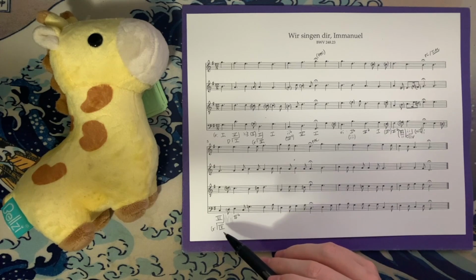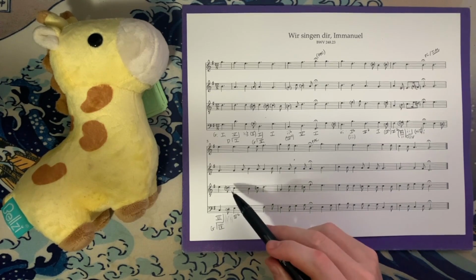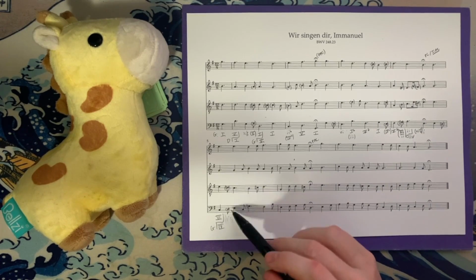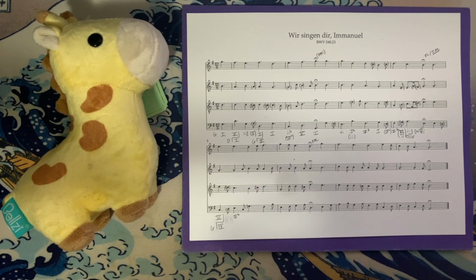But we do have this pattern of 4 going to 4-6, and the fact that we have this sort of quasi-5 chord in the bass, the fact that the 5th of the scale is being doubled here is interesting. Yeah, because we would expect a 3-6 chord, not a 5-6 chord. Apologies.